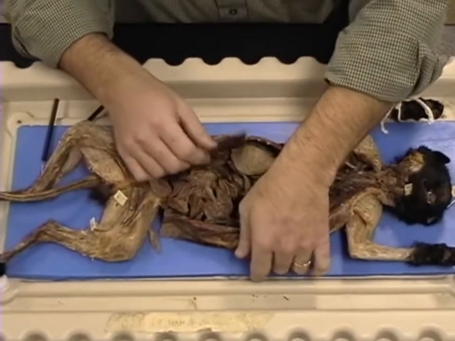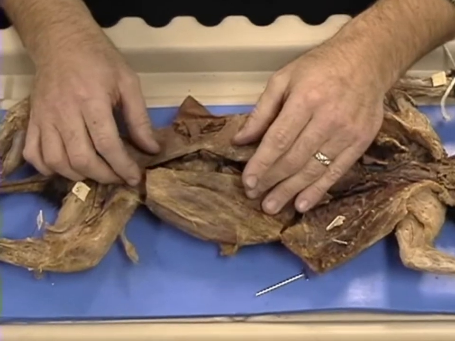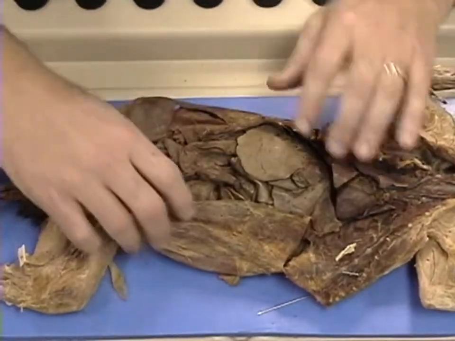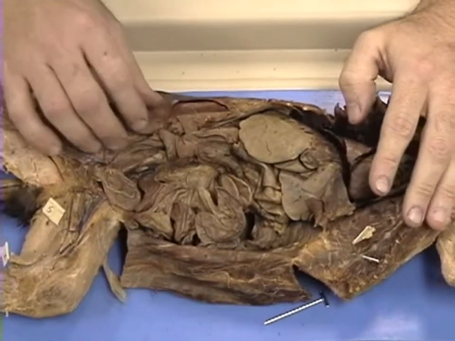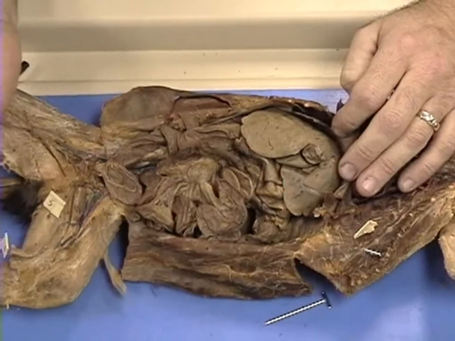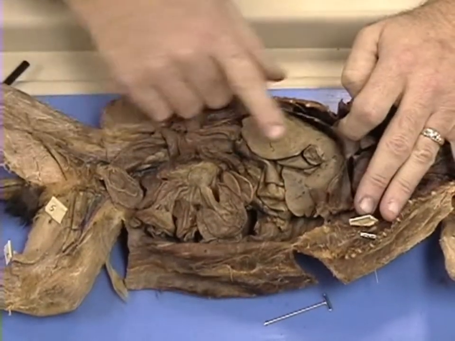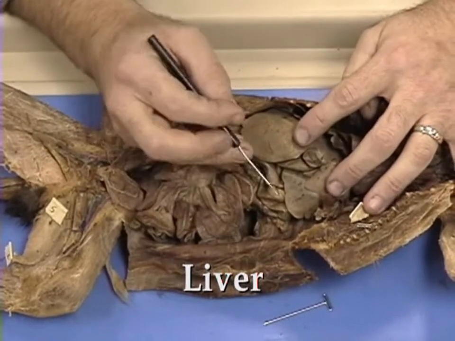Now, once we've opened up the cat, we've cut down through the rectus abdominis muscles of the cat, and we've peeled back the muscles to expose the abdominal cavity. Now, one of the largest organs in the abdominal cavity, and one of the easiest ones to locate, is first of all the liver. Now, the liver contains several lobes.